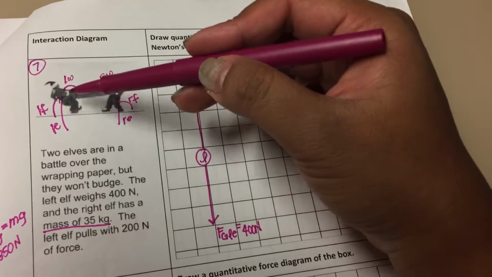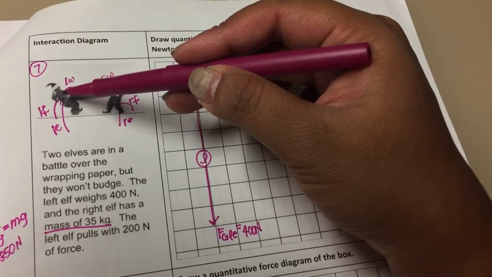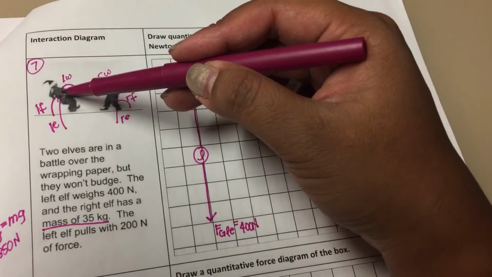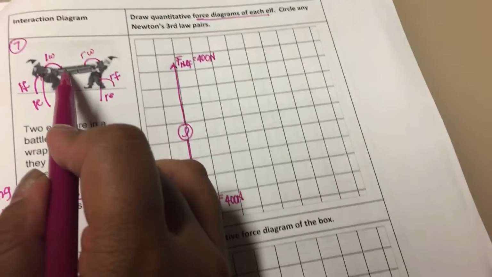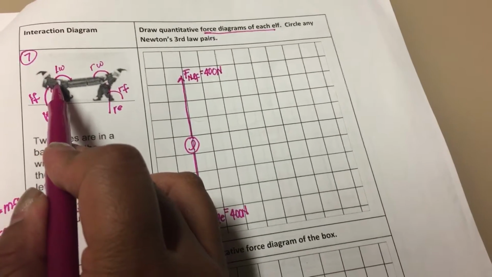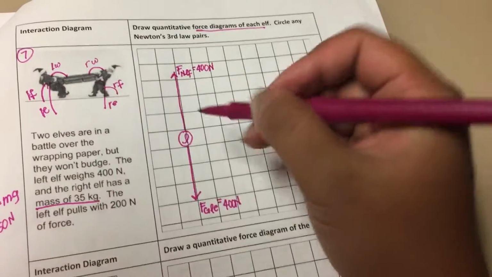Now the wrapping paper is being pulled by the left elf, and the wrapping paper is also pulling back on the left elf. So as the left elf is pulling the wrapping paper this way, the wrapping paper is pulling the elf the other way.